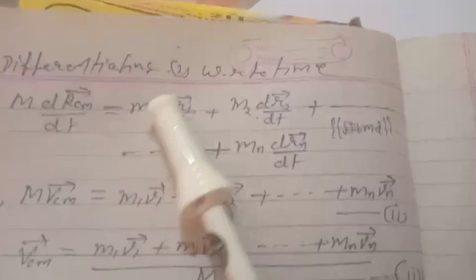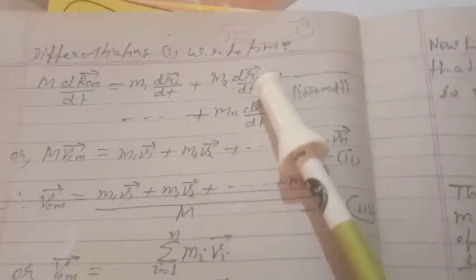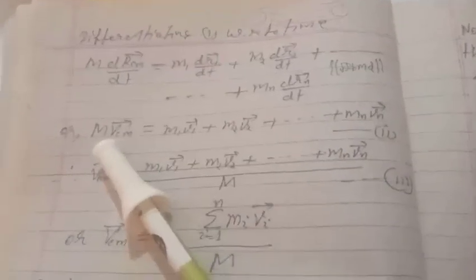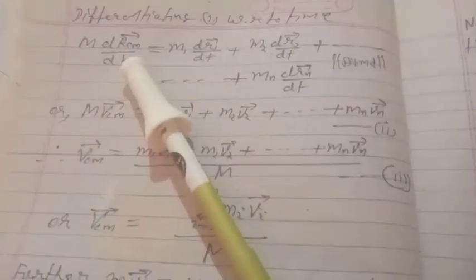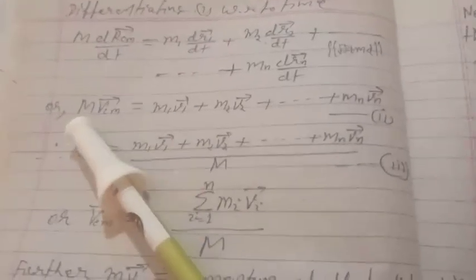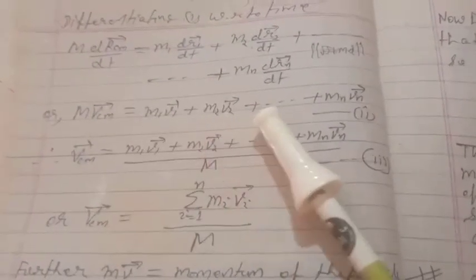Now differentiating 1 with respect to time, M into dR_CM by dt equals m1 dr1 by dt plus m2 dr2 by dt plus ... mn drn by dt. dR_CM by dt will give the velocity of center of mass. So we have written M into V_CM equals m1 v1 plus m2 v2 plus ... mn vn.